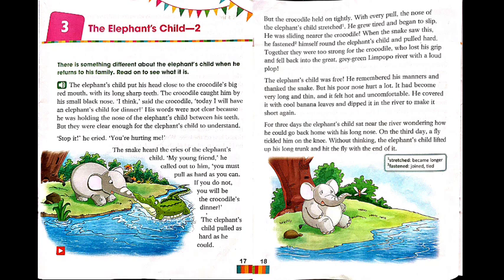Suppose you are jumping into a river or pond, there will be a sound like plop, like this. You may know that. So, a loud plop. What happened? This crocodile lost his grip and fell back into the great grey green Limpopo River.